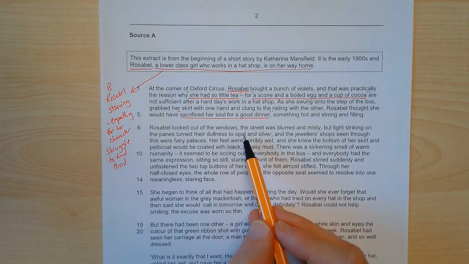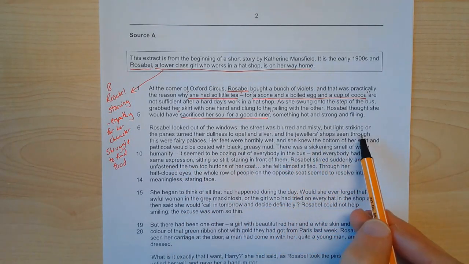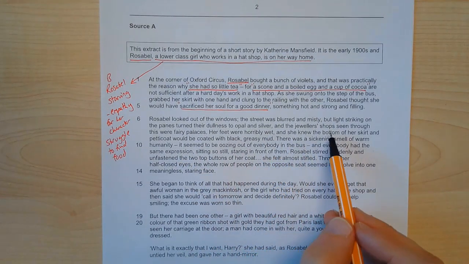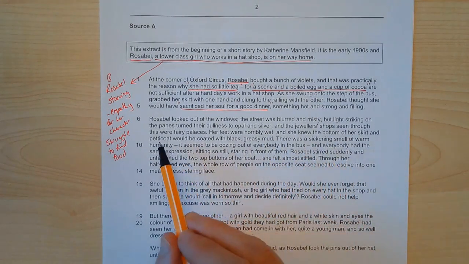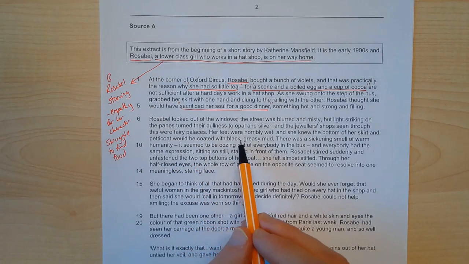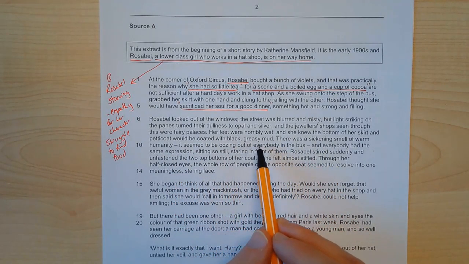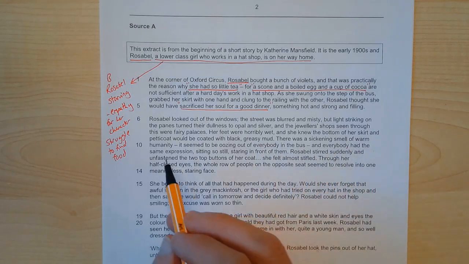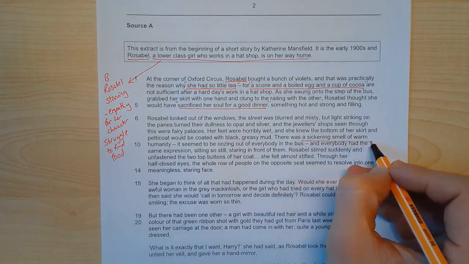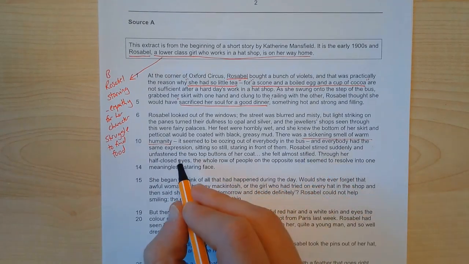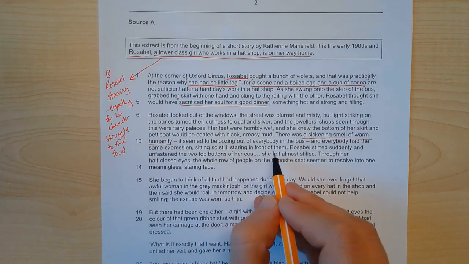Rosabelle looked out the windows. The street was blurred and misty, but light striking on the panes turned their dullness to opal and silver, and the jeweller's shops seen through this were fairy palaces. Her feet were horribly wet, and she knew the bottom of her skirt and petticoat would be coated with black greasy mud. There was a sickening smell of warm humanity. It seemed to be oozing out of everybody in the bus, and everybody had the same expression, sitting so still, staring in front of them.